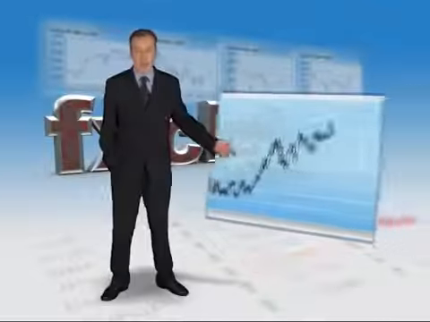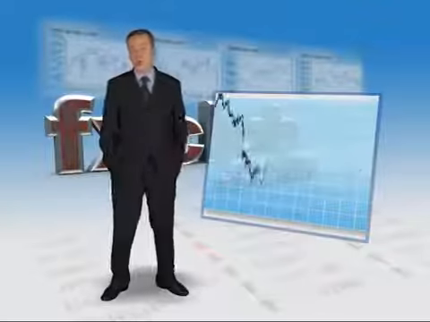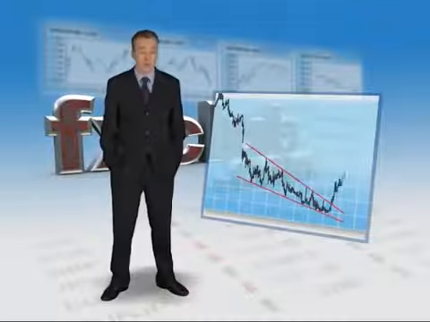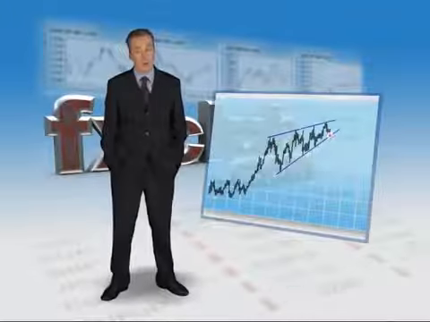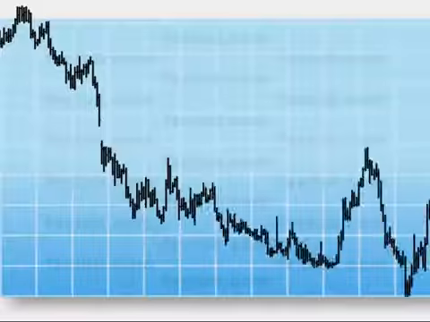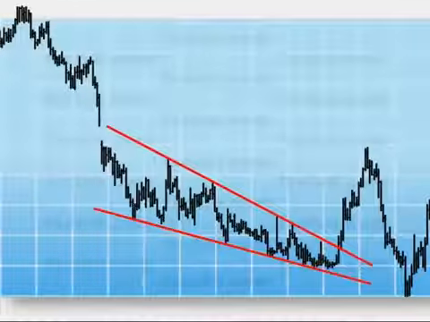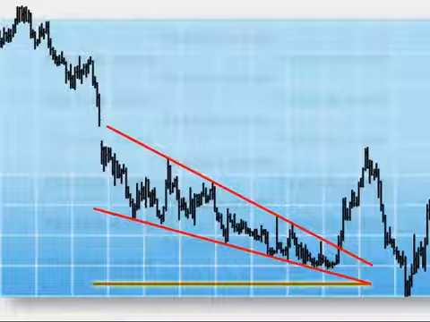The next item from the chart room is the wedge. Wedges are very interesting and can be both reversal and continuation patterns, depending on what type of wedge they are and whether they appear on an uptrend or a downtrend. Wedges are formed by two converging trend lines. The distinguishing feature of the wedge is a definite slant.